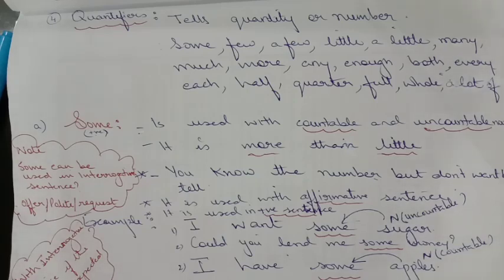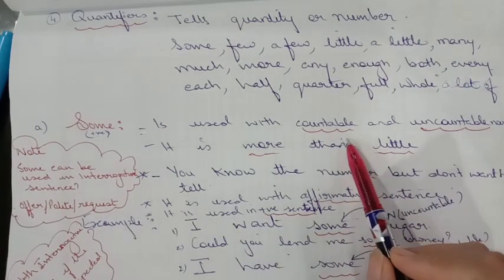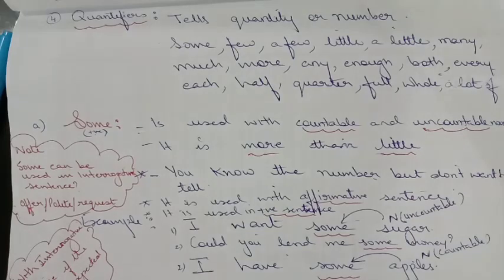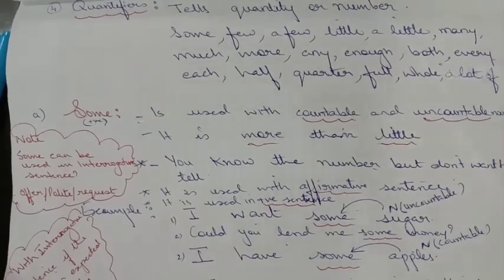I have some apples. Can you count apples? Yes, I have some apples. There is some juice in the glass. Can you count juice? No. So, some is used with countable nouns as well as uncountable. Right? It is more than little. Little is lesser than some. It is lesser than some. Is it clear?